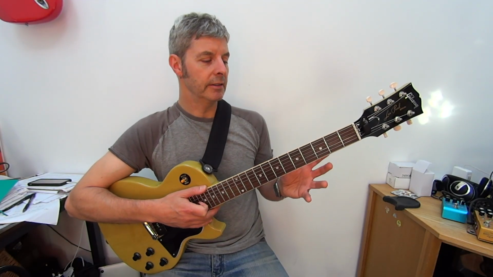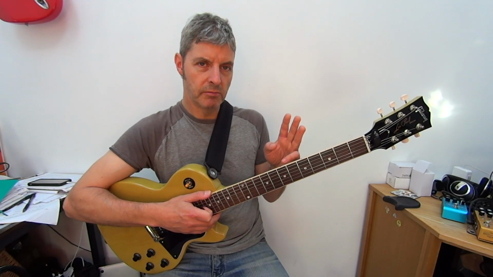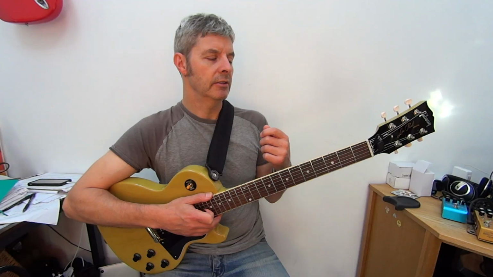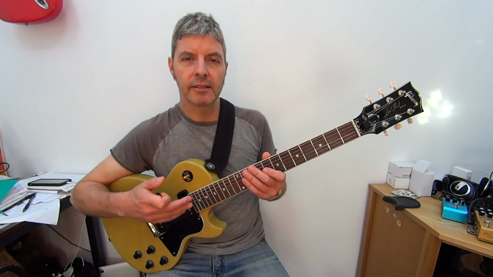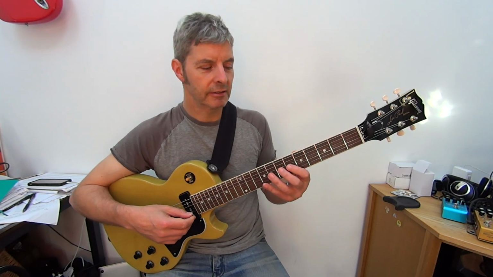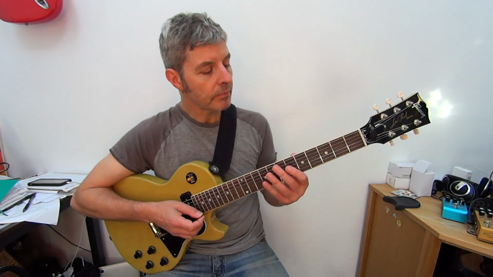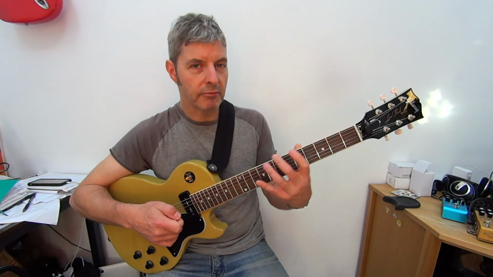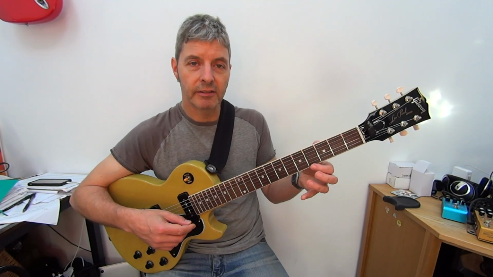So the better way I think to do this is to learn 3 simple triad shapes for majors and 3 simple triad shapes for minor. Now a triad is a basic 3-note chord, and because we're using this as a way of improving our lead playing, it makes sense that we'd be using the thinner strings because they're the ones you do more lead playing on than the thicker strings in general. So these triads can be found in different places, different combinations of strings, but I'm just going to be using the top 3, the 3rd, 2nd and 1st strings.